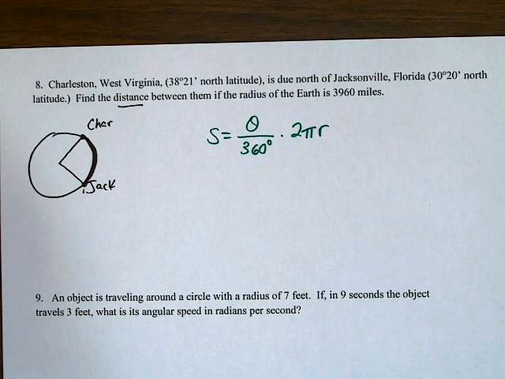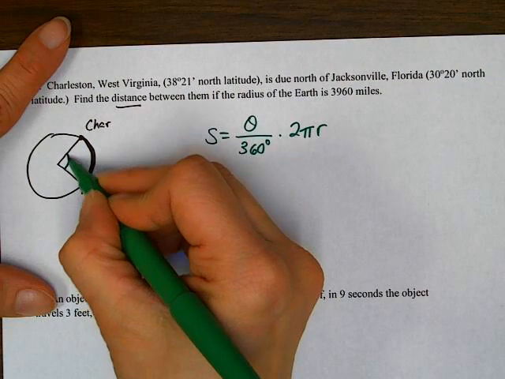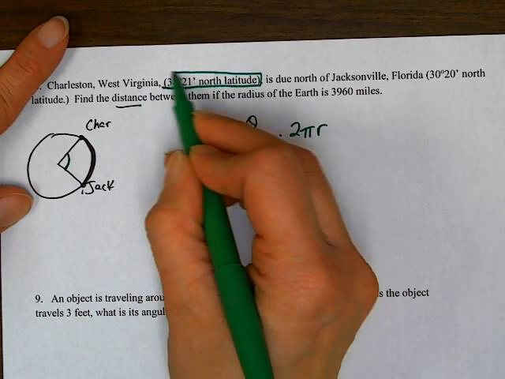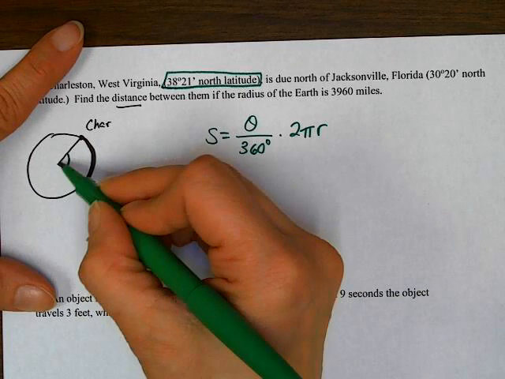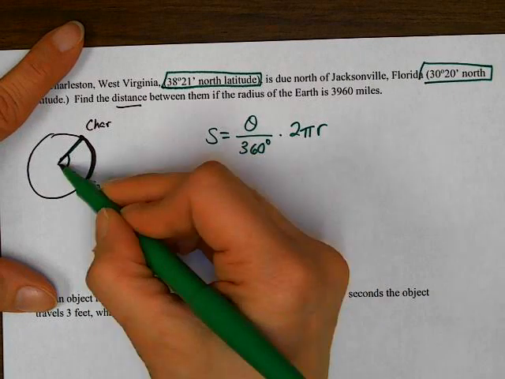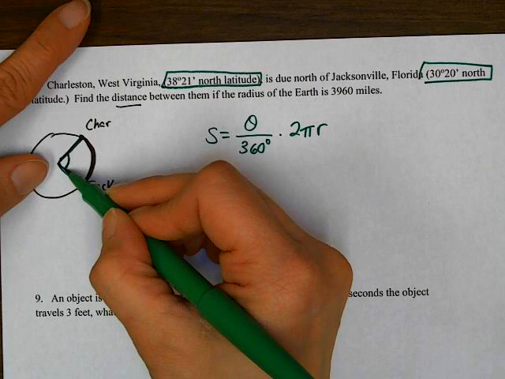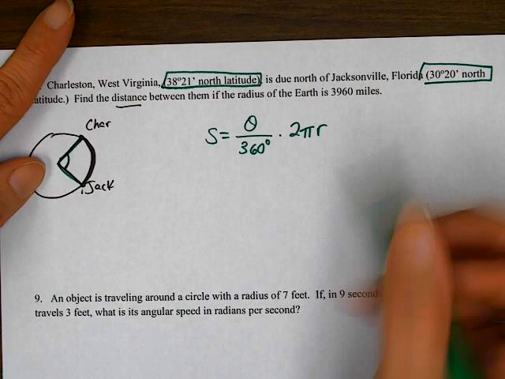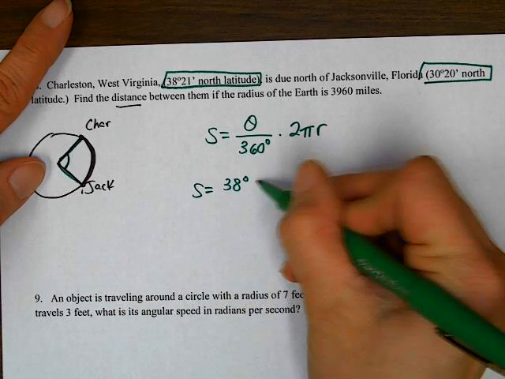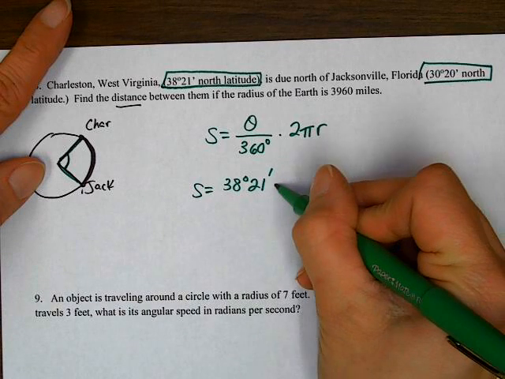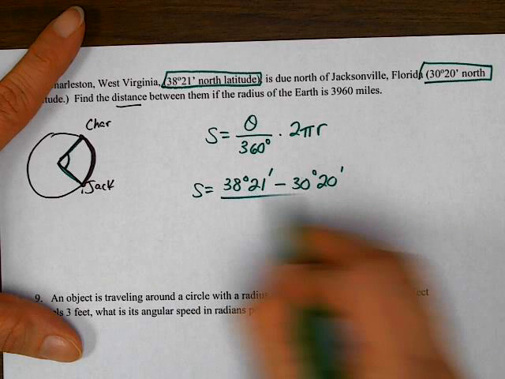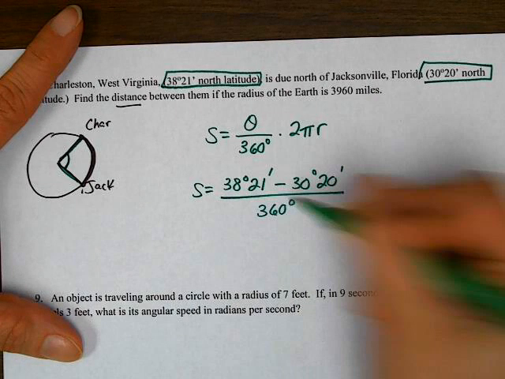So let's take a look at the angle. Do I know the angle here? I know Charleston has this north latitude, 38 degrees 21 minutes, so that would be his measurement. And then Jacksonville, Florida has this angle. But to find the angle between them, I'm going to have to subtract. I'm just going to type all this in at once. So we're going to do 38 degrees 21 minutes minus 30 degrees 20 minutes out of 360 degrees.